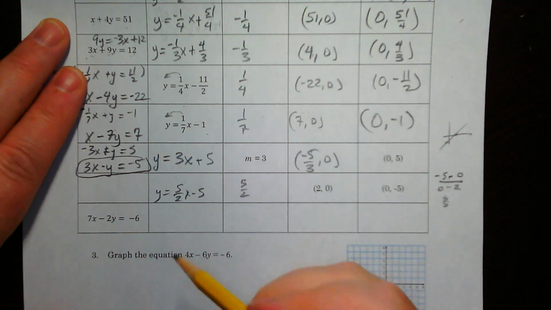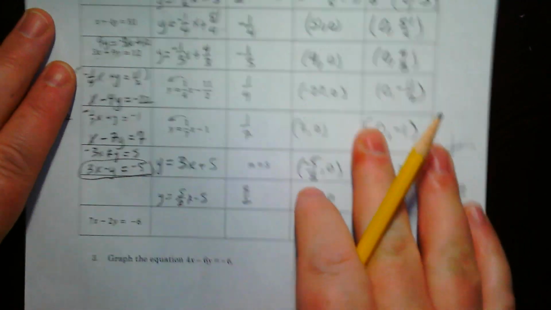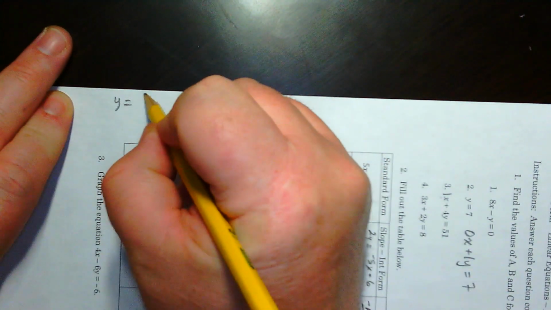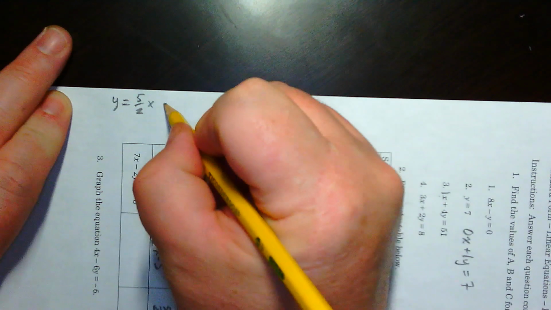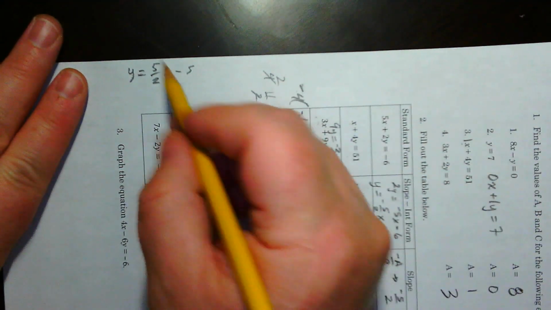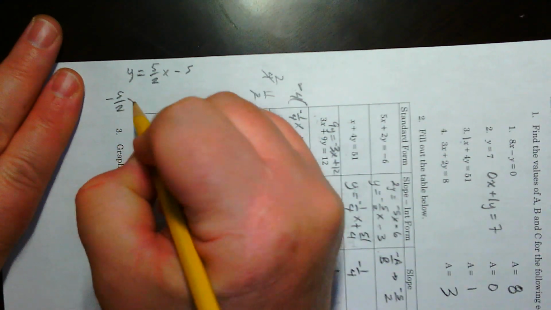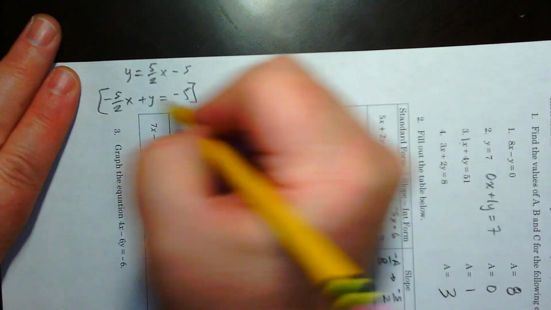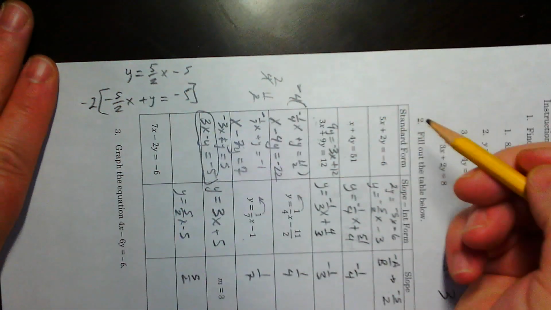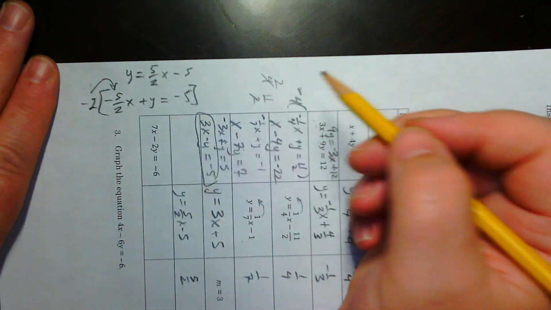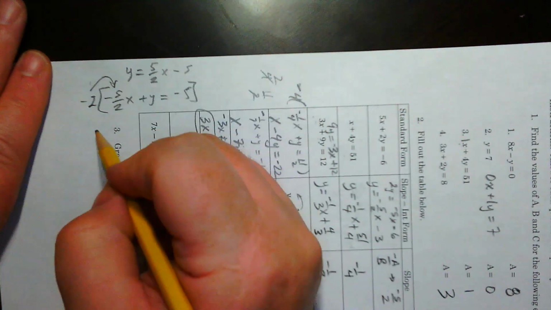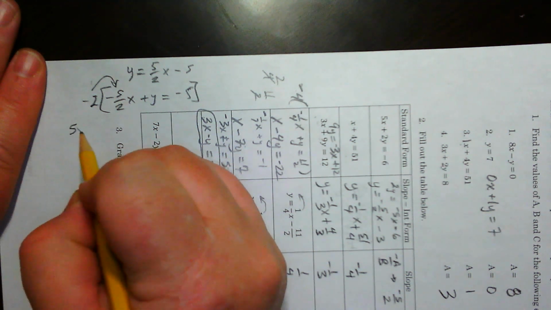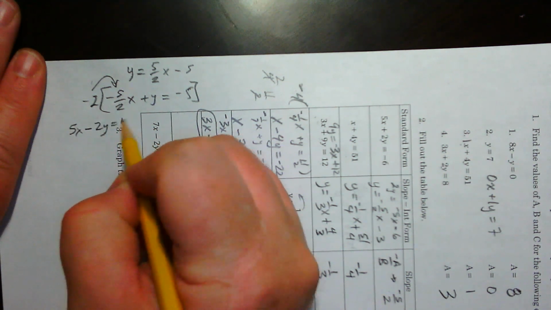And so if we change this into, let's do it right here. We have 5 over 2 x minus 5. So let's change it. So we're going to move this to the other side, right? Now we have to multiply everything, both sides, by negative 2. So those 2's reduce, right? So that's going to give us, oh, I didn't plan this very well. Okay. 5x minus 2y equals 10.